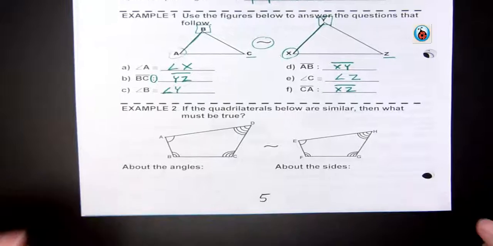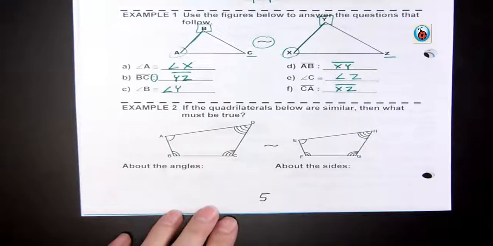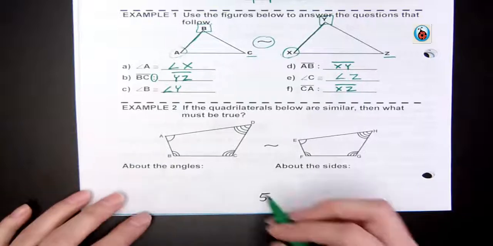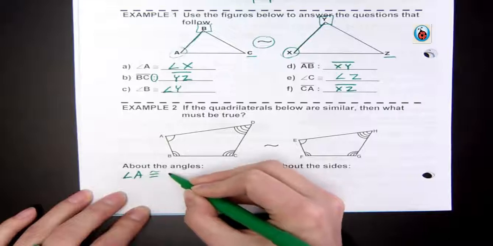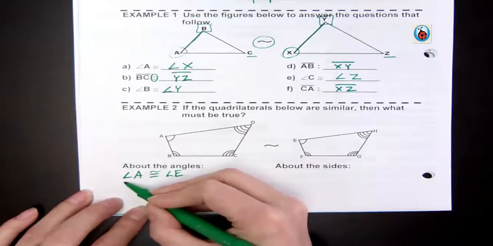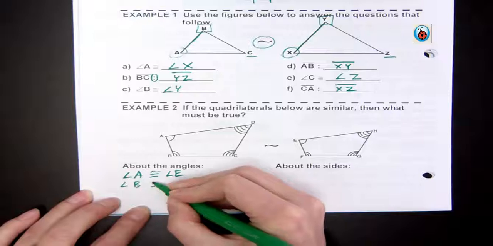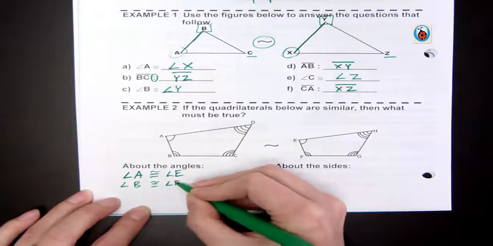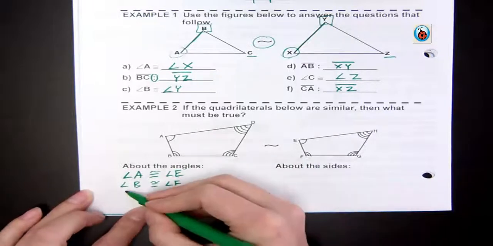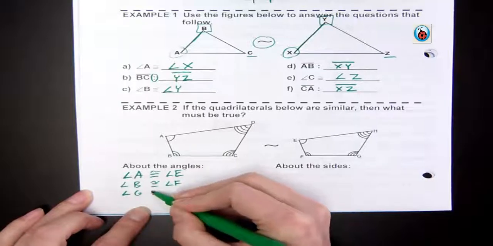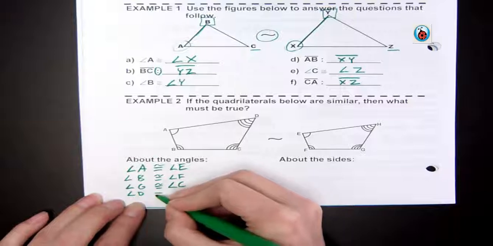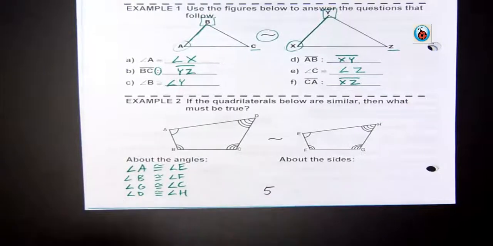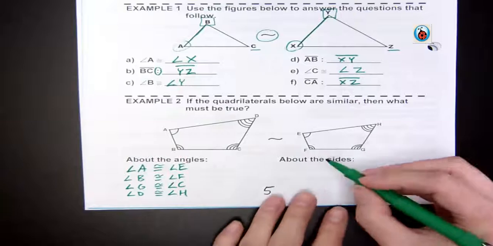And so this is another one to just say, hey, what do we know? Because these are similar, what does that let us know about our angles? We know that all the angles are equal. So angle A is congruent to angle E. Angle B is congruent to angle F, and they've marked it for us with the 2 marks. Angle G is congruent to angle C. And angle D is congruent to angle H. So we know all the angles are equal and all sides are proportional.